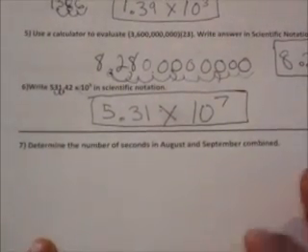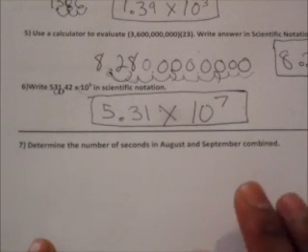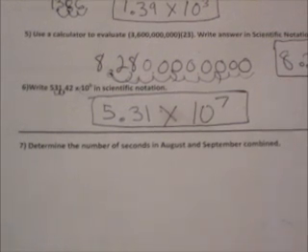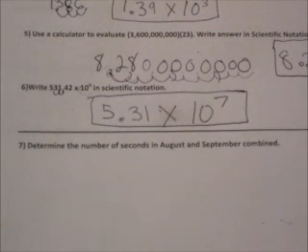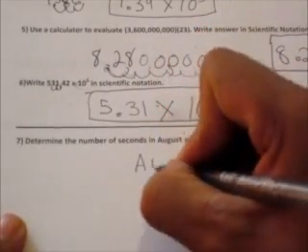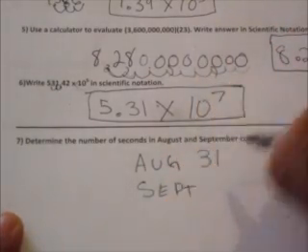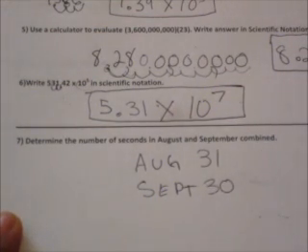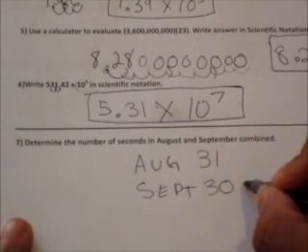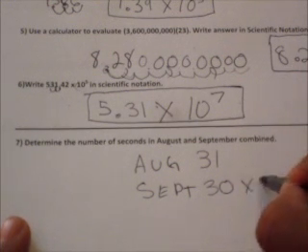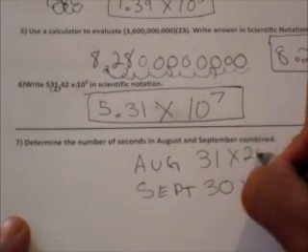Okay, determine the number of seconds in August and September combined. Well, if we look at the months of August and September, let me get to my trusty calendar here. September is 30 days and August is 31 days. So the first thing I want you guys to do is divide it into hours. So we take 30 times 24, and that's how many hours it is. 31 times 24, that's how many hours it is.